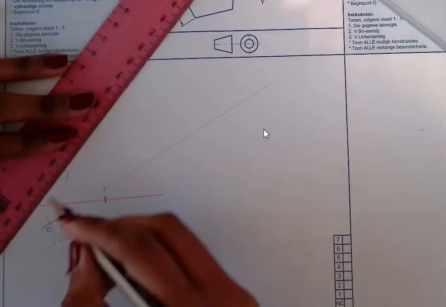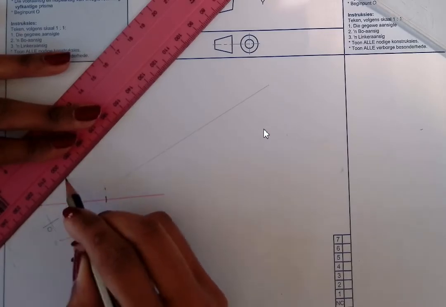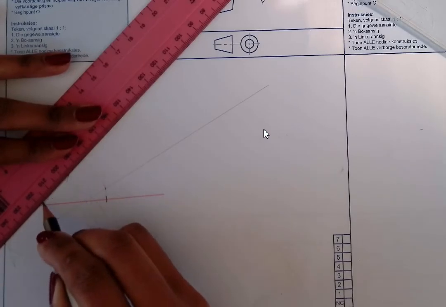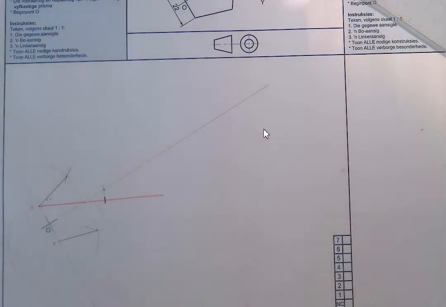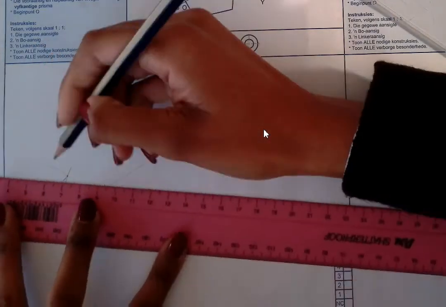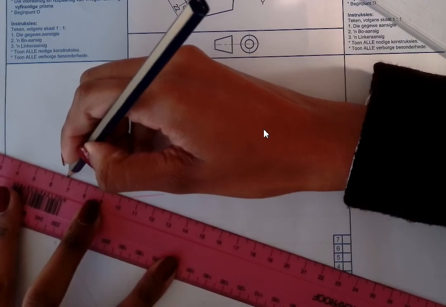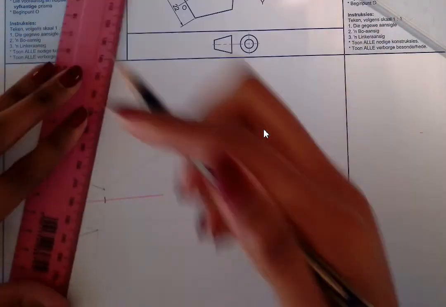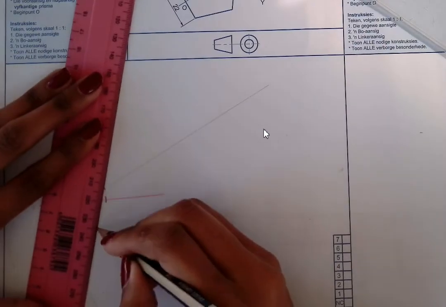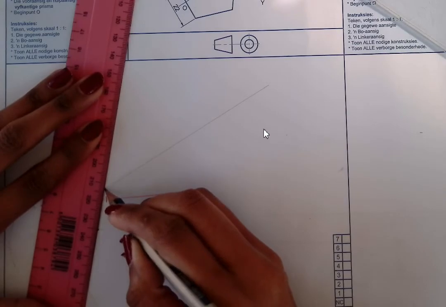And then from that side as well. And then to the highest point, both sides, and then we go there.